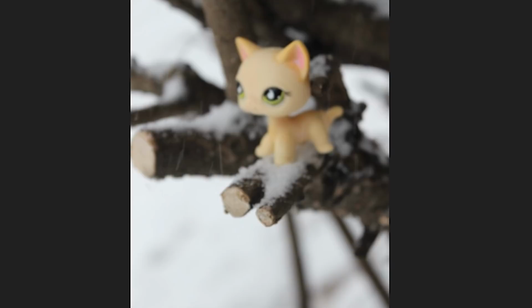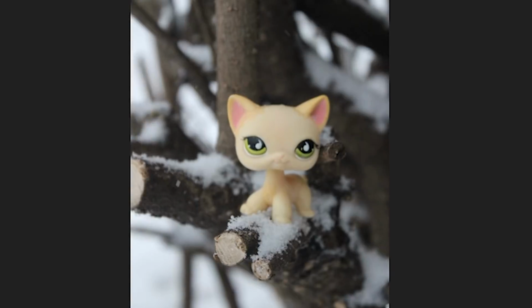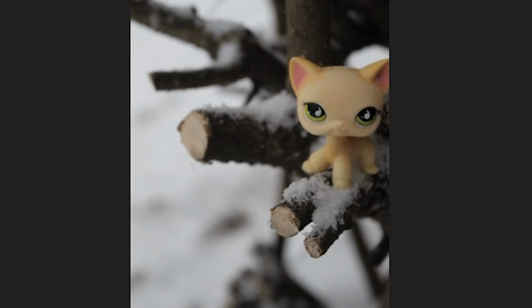Here are some of the other photos that are on the branch, and you can see they're all very out of focus as I was trying to throw some snow down on her. It was a bit of a mess.